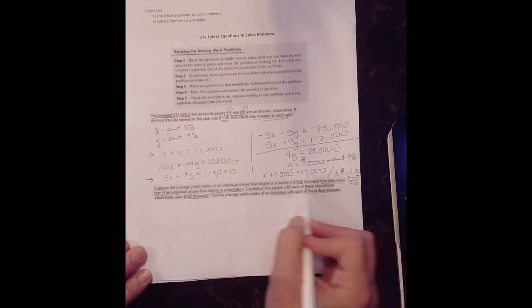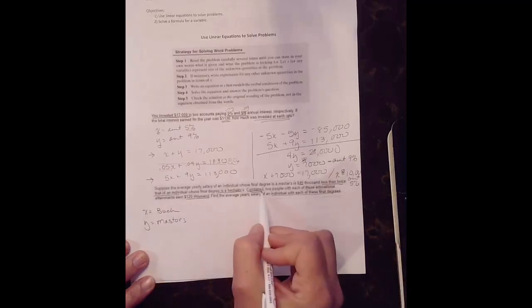So let's go ahead and identify each. That's going to be our variable. Our variable x is going to be that with a bachelor's, and then let y equal that with a master's. So since they're going to combine, this is one of my equations: combined, the two people with each of these educational degrees is going to be $120,000.